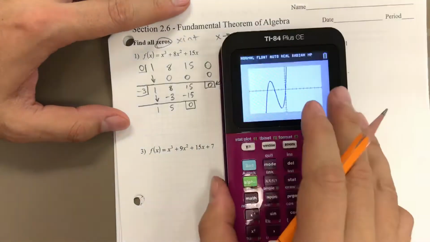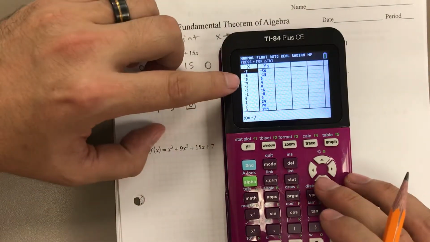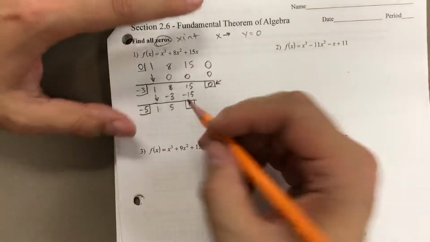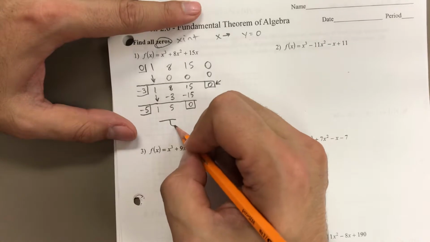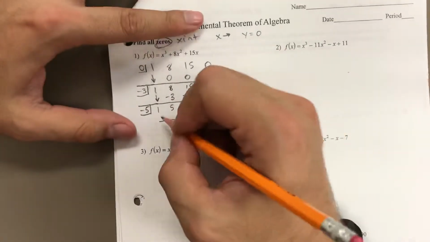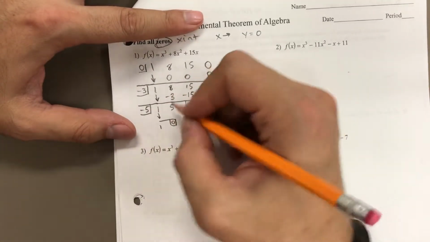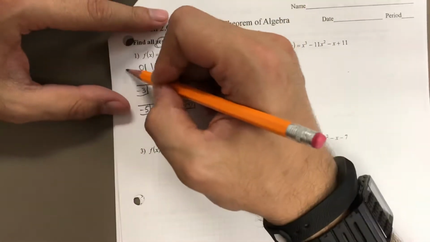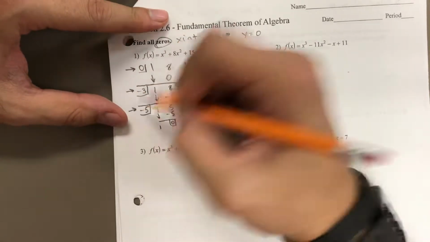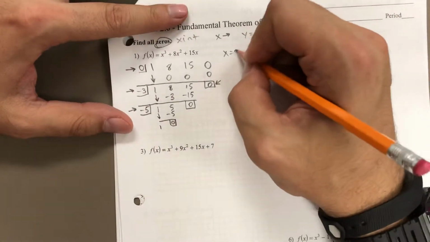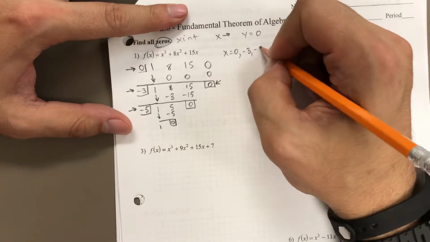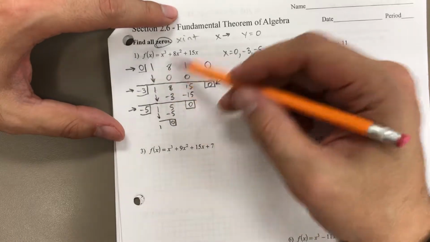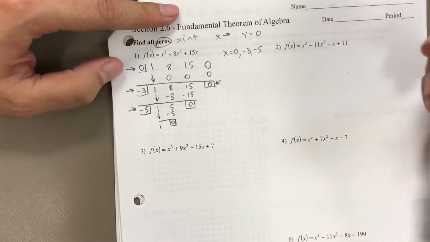Now let's check the last number that we had on our table, which was -5. We're going to plug -5 in for synthetic division and verify that, again, it's a 0. Under the last number should be our remainder box, and let's see that we get 0. Drop down the 1. 1 times -5 is -5. -5 plus 5 is 0. Check it out. Those are our zeros. So our values are x equals 0, -3, and -5. That's the fundamental theorem of algebra, that you can use synthetic division to prove that you have x-intercepts.